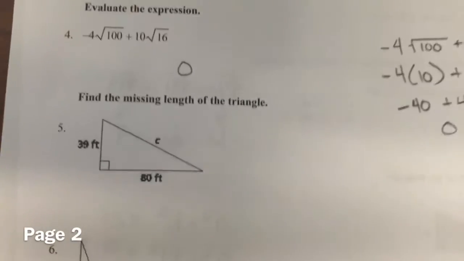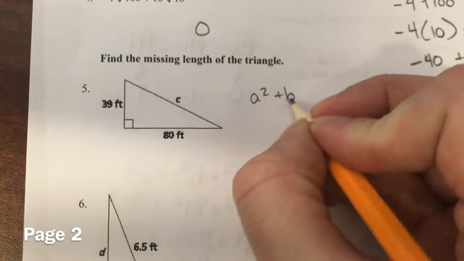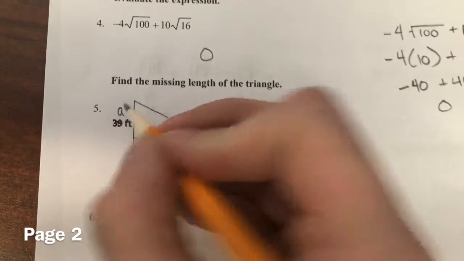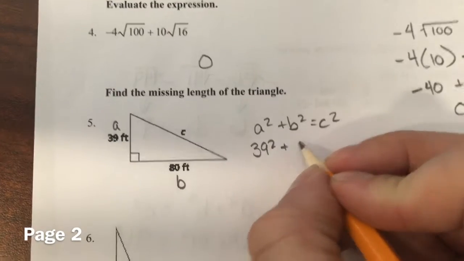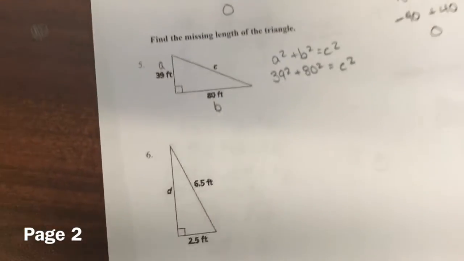All right, Pythagorean Theorem a bunch of times. So let's do this one right here. a squared plus b squared equals c squared. c is already c. I'll call you a, I'll call you b. I have 39 squared plus 80 squared equals c squared.